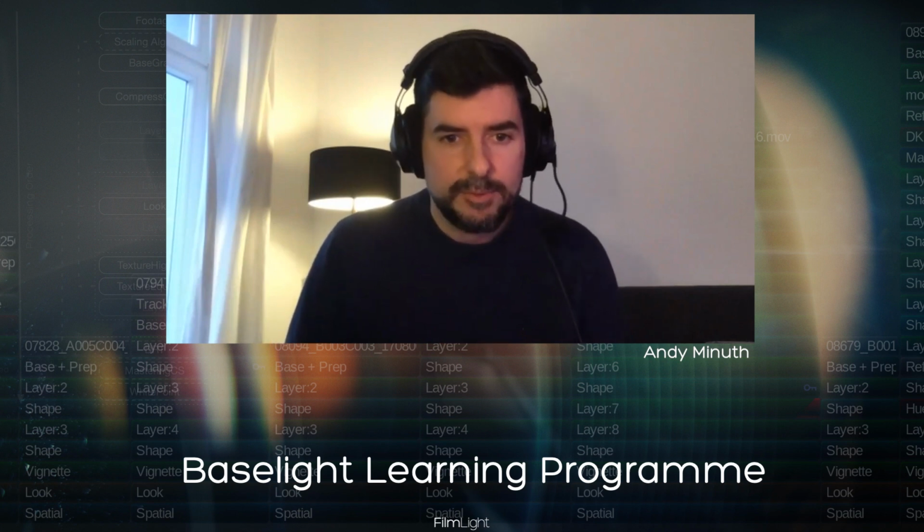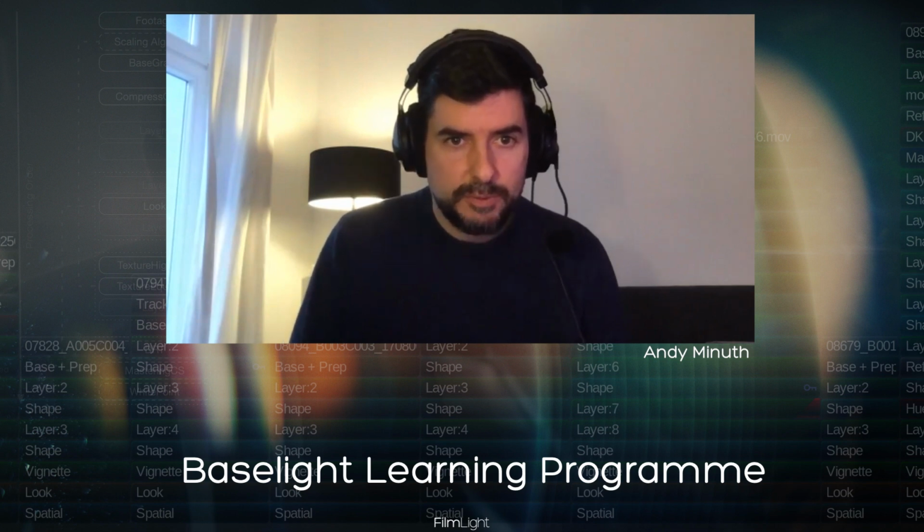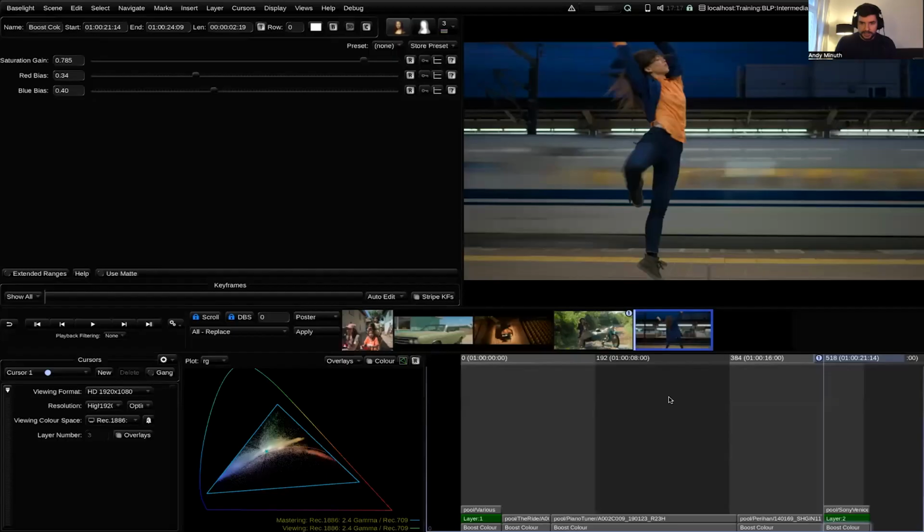And one thing that I didn't show during the session, which I forgot, and let me do that quickly now, is how to put boost color into a layer, because in this presentation, I only used it as a single strip in the stack, and typically you would not do that.